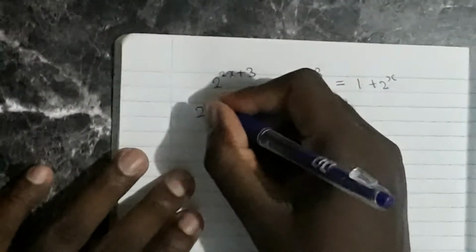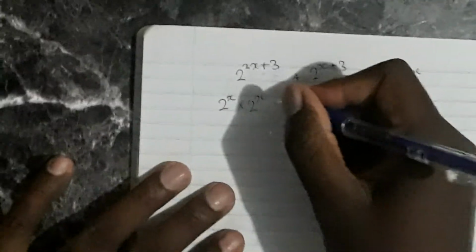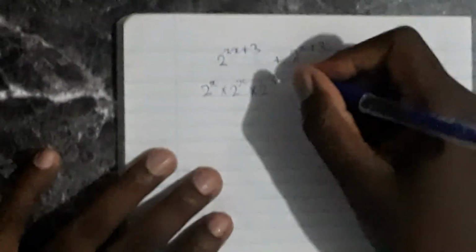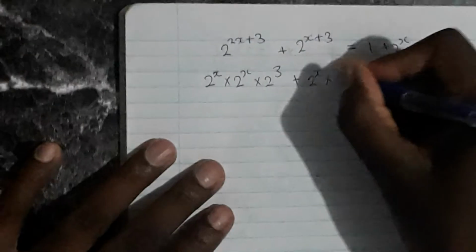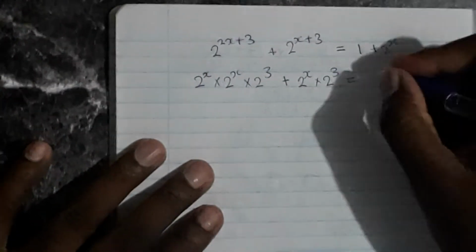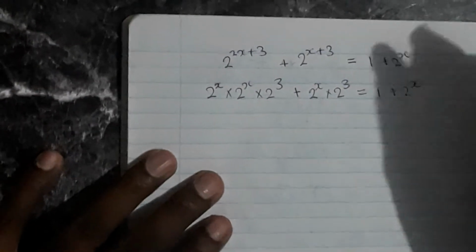So if we reverse the laws of indices, this would be 2 to the x times 2 to the x times 2 to the 3 plus 2 to the x times 2 to the 3 equal 1 plus 2 to the x.